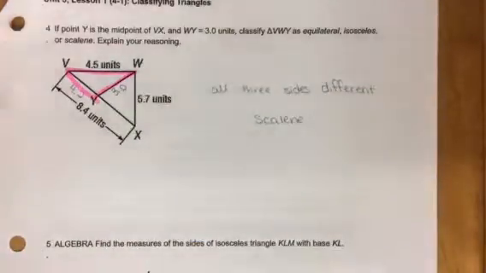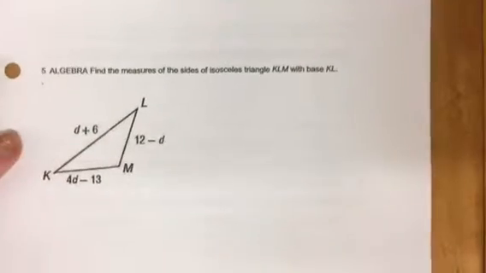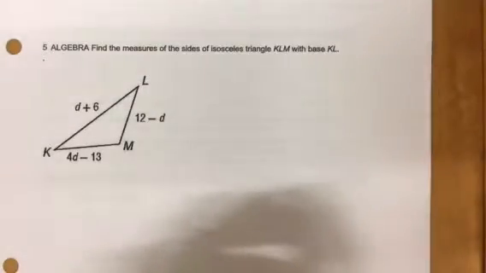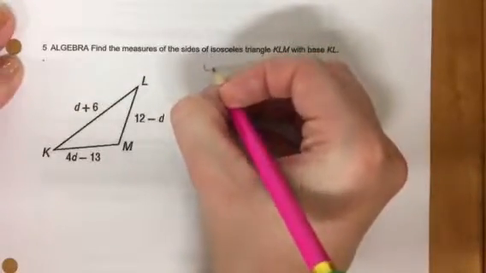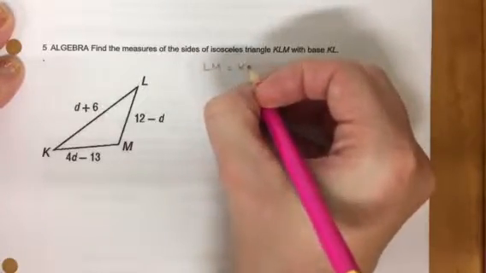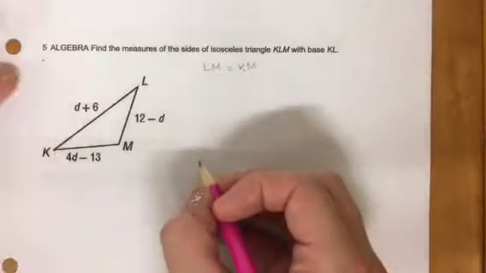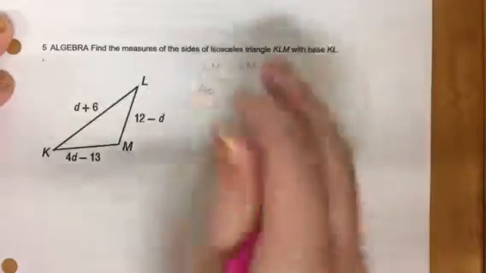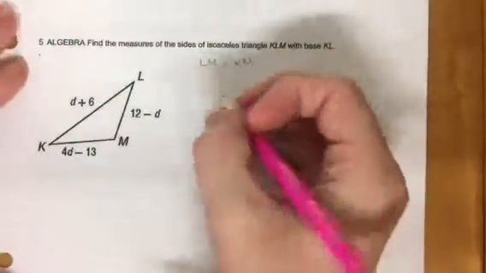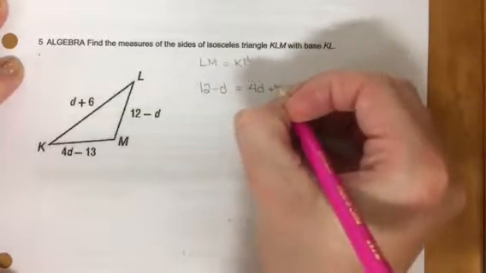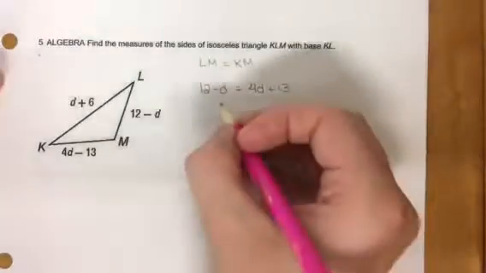All right, we can use algebra to find measures of sides if we know that they're isosceles or equilateral. So in this case, we have an isosceles triangle, KLM with base KL. They reference that the base is KL because that tells me that the sides, LM and KM, are going to be equal to each other. So I'm going to set the measurements for each of those sides equal to each other. LM is 12 minus D, and KM is 4D plus 13. And then we're going to solve our equation.